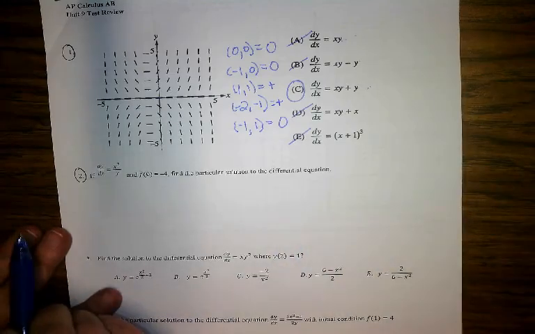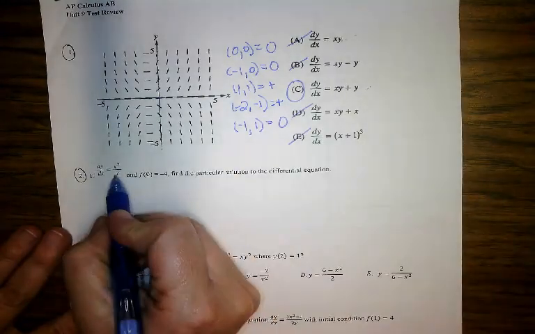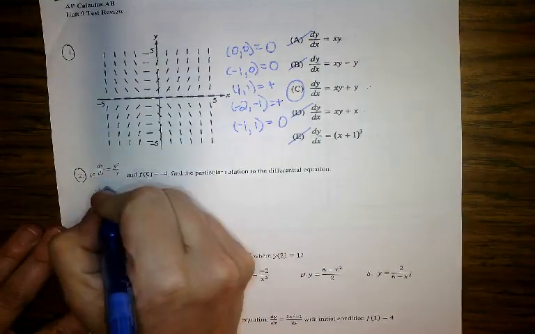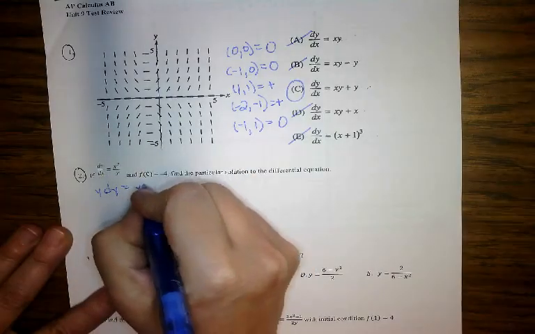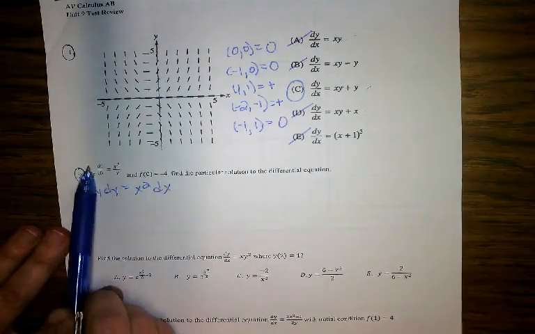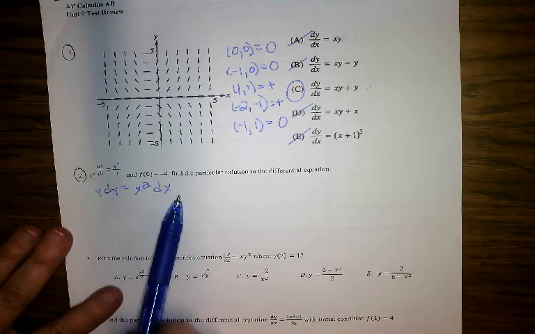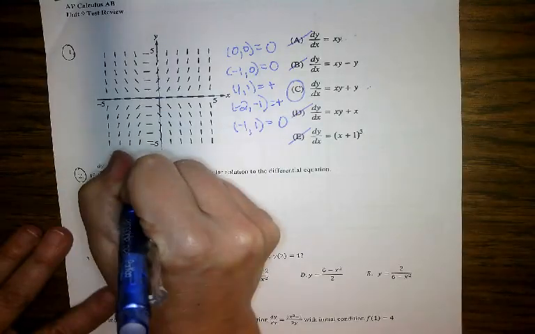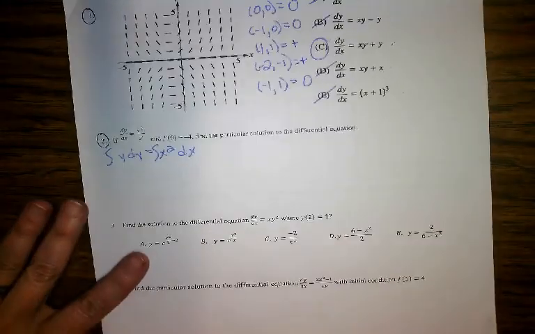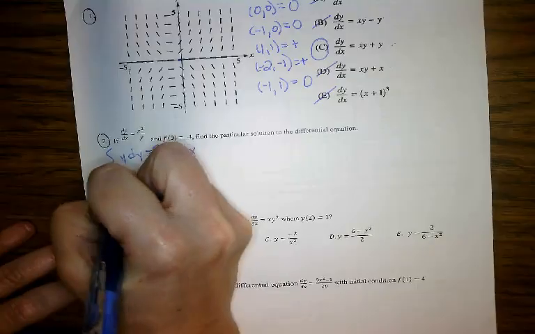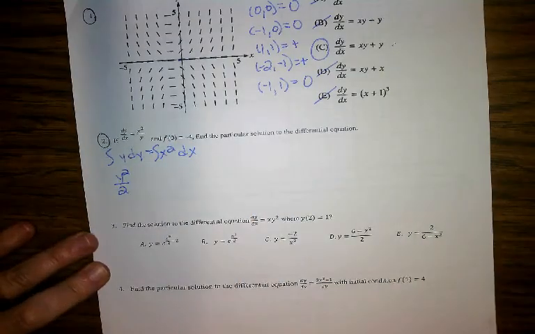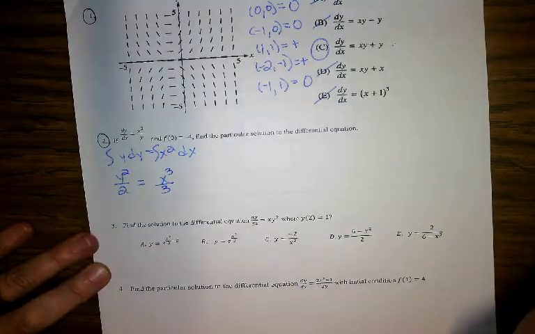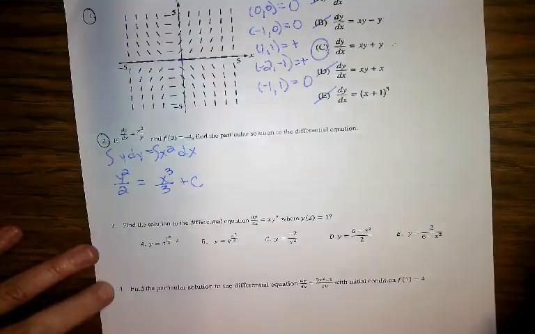We want to get y's on the left, x's on the right. So I'm going to multiply times y. I'm going to multiply times dx. So when I multiply that, I multiply that. Okay, now I have all my y's on the left, my x's on the right. I am ready to do the antiderivative. So the antiderivative of this would be raise it by 1, divide by it, raise it by 1, divide by it, and then plus c.